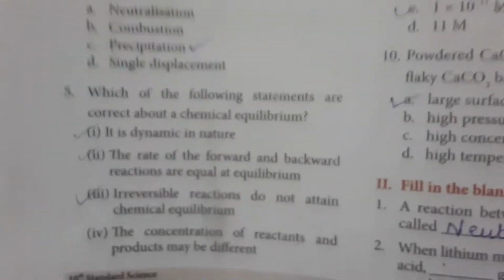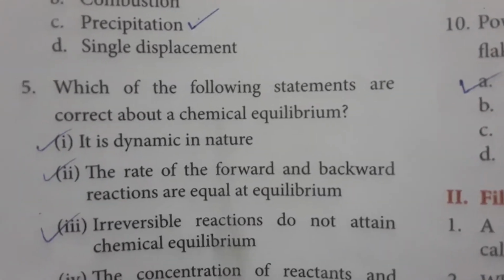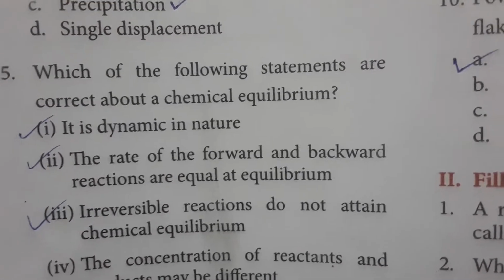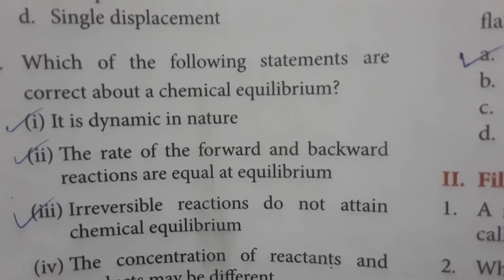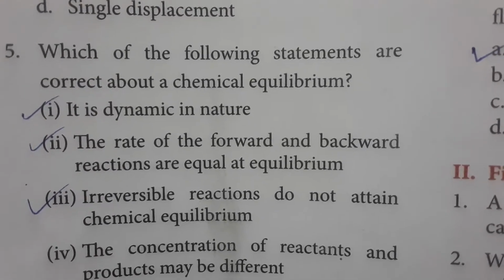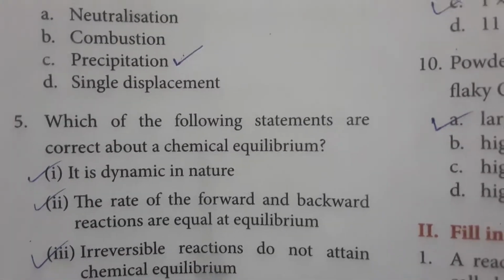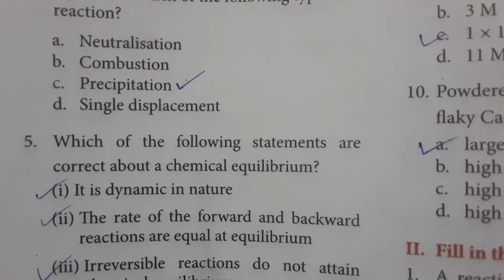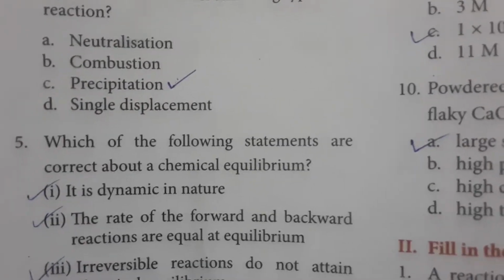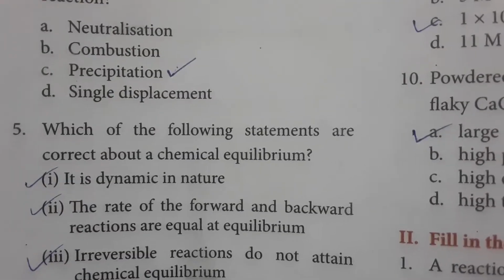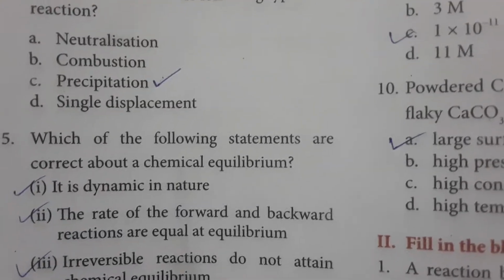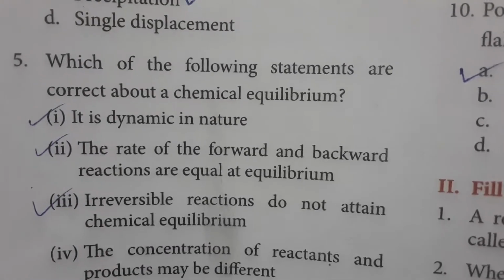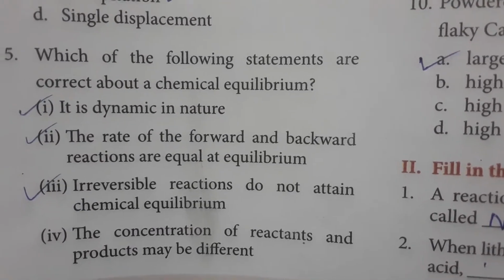Okay. So next one, the fifth one: which of the following statements are correct about chemical equilibrium? If chemical equilibrium is happening, it is dynamic in nature, because dynamic means it is unstoppable, you cannot stop it. Once the chemical reaction attains equilibrium, you cannot stop it, because in that situation the products are continuously converted into reactants, and at the same time the reactants are continuously converted into products. So it is dynamic in nature, and the rates of the forward and backward reactions are equal at equilibrium.